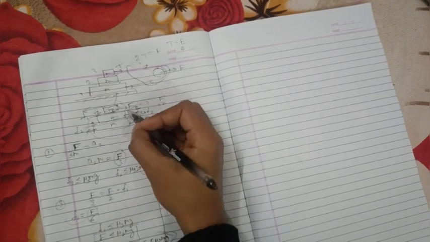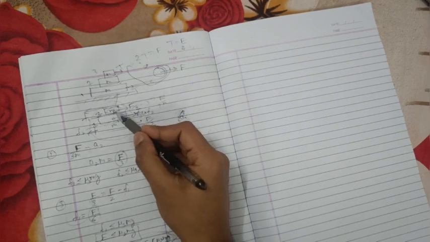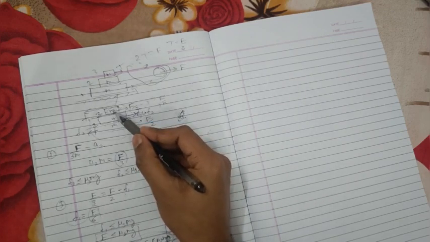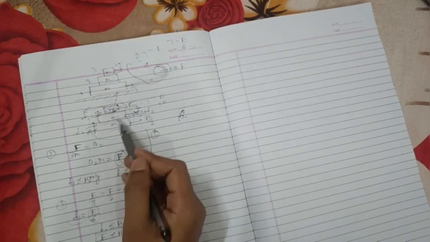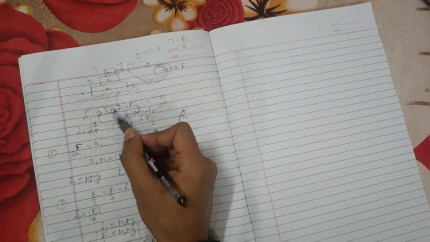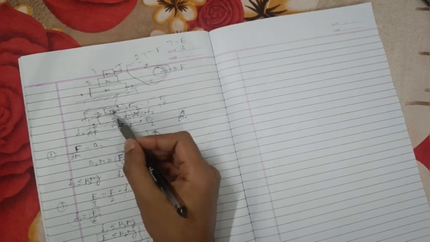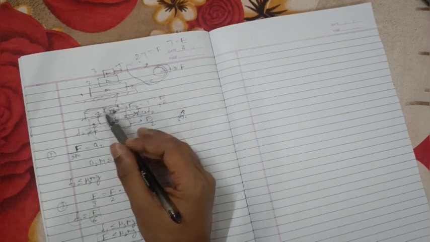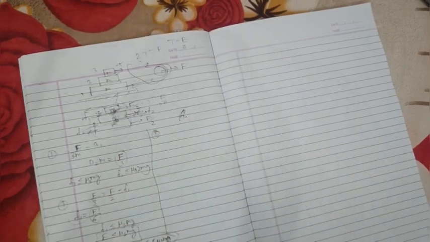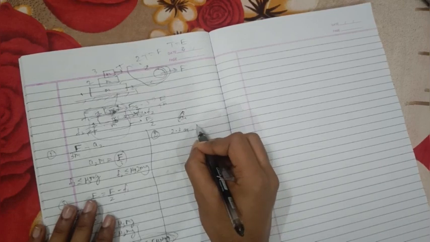For the second case, let's say there is 2 mu s mg maximum friction here, and 2 mu s mg here, and mu s mg friction here. This friction is a lot larger, and we will see that these two will not slip before this. Meaning if this is moving together and this is slipping, this type of case is not possible, but we can make such a case. Okay, let's make such a case.